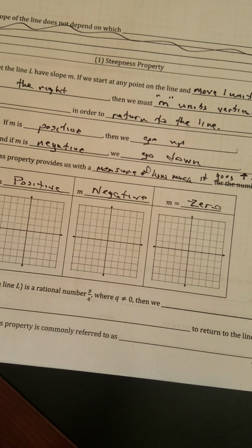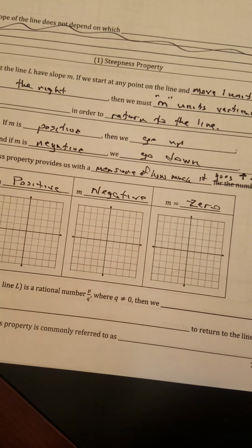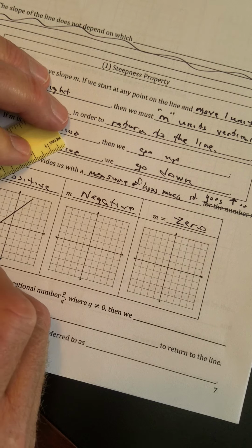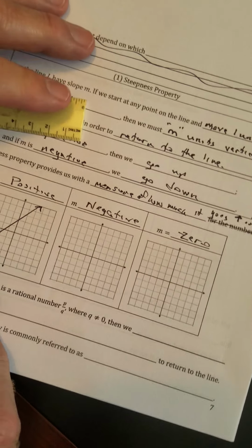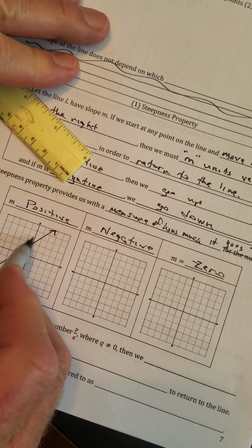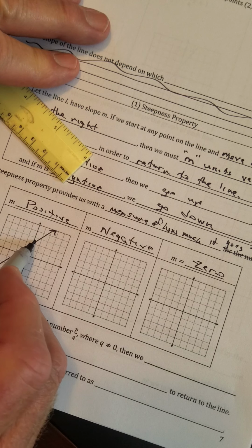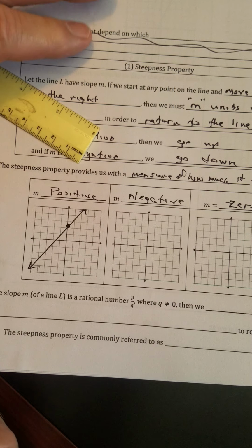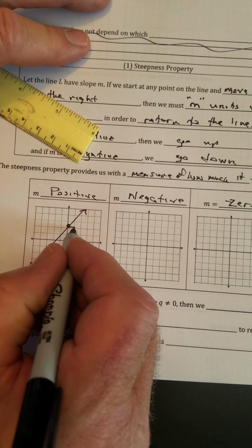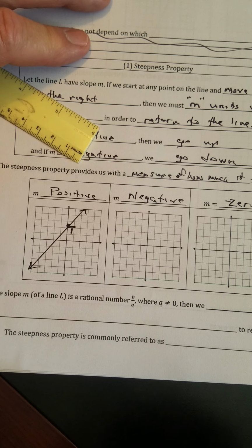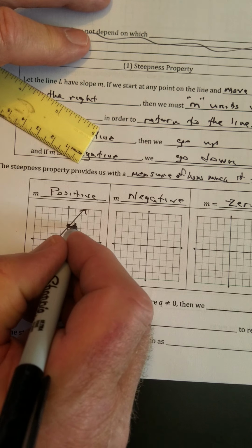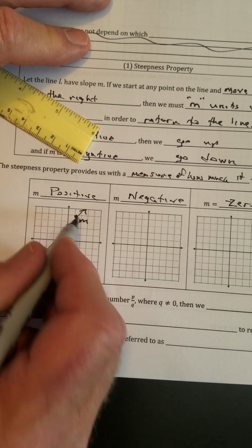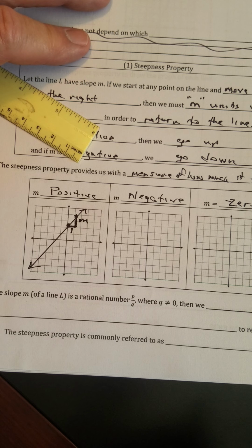So let's just say we had a line. Let me get my ruler here if I can find it. If it's positive, we know it's going to go up. So I'm going to try to find a point where it crosses. About right there. That point's on the line. So what we're saying is if we went 1 unit to the right from that point, and then if we went up, whatever the value of m is, if we go up m, that's going to give me another point on the line. That's all the steepness property tells us.